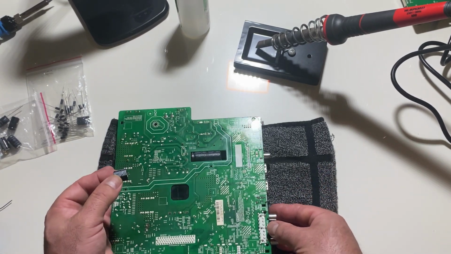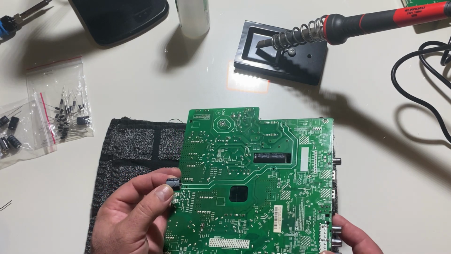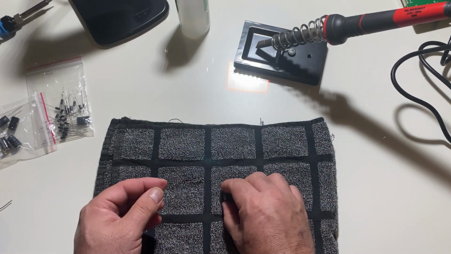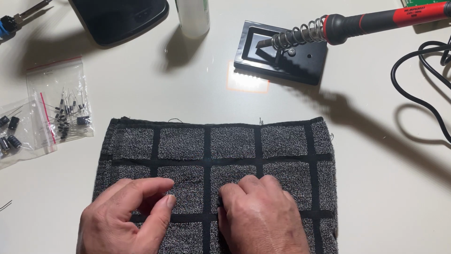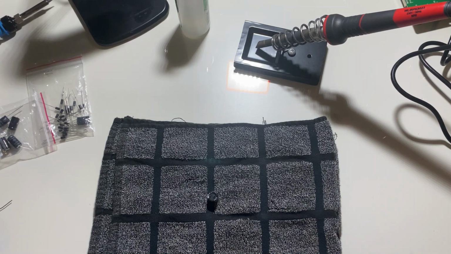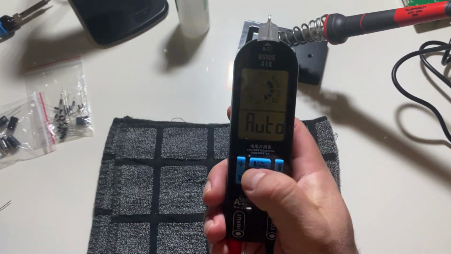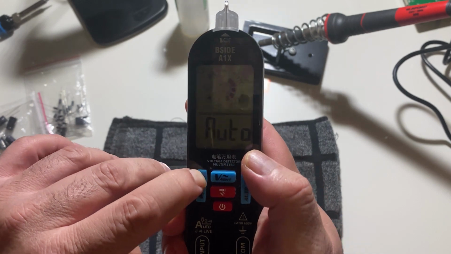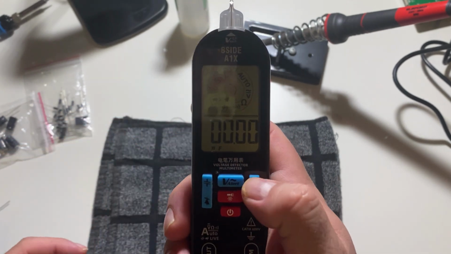So let's test this capacitor, because it is damaged, by using a multimeter. This is the capacitor sign, so we put it on the capacitor sign.